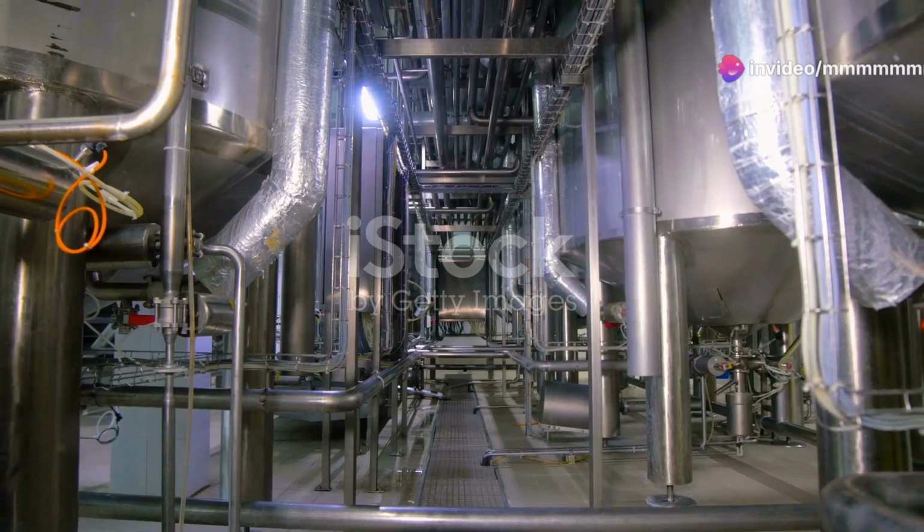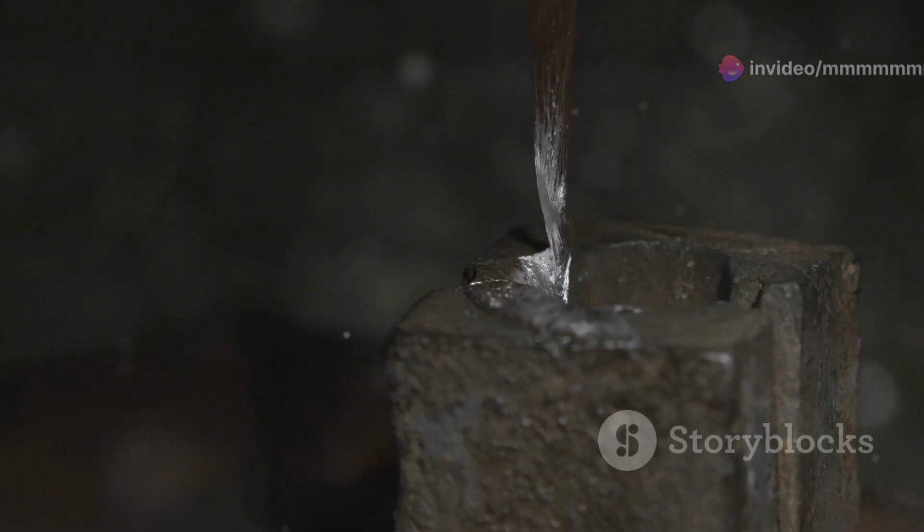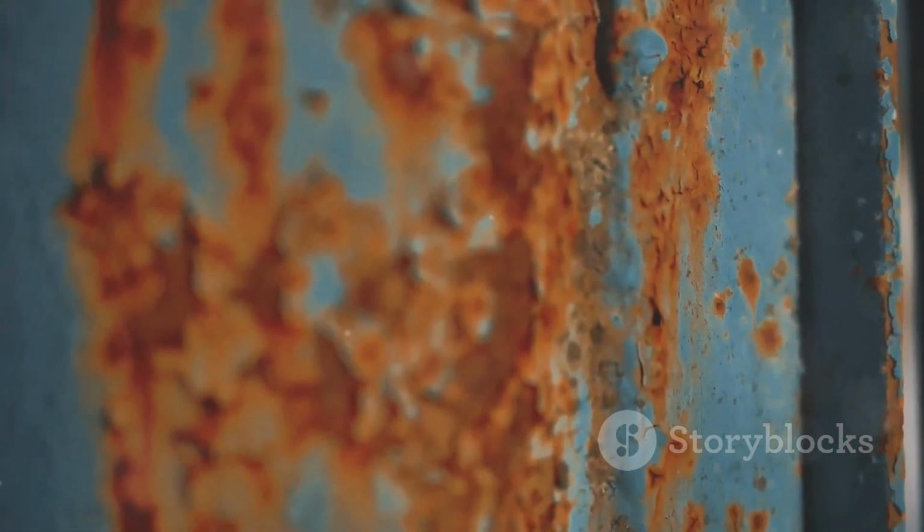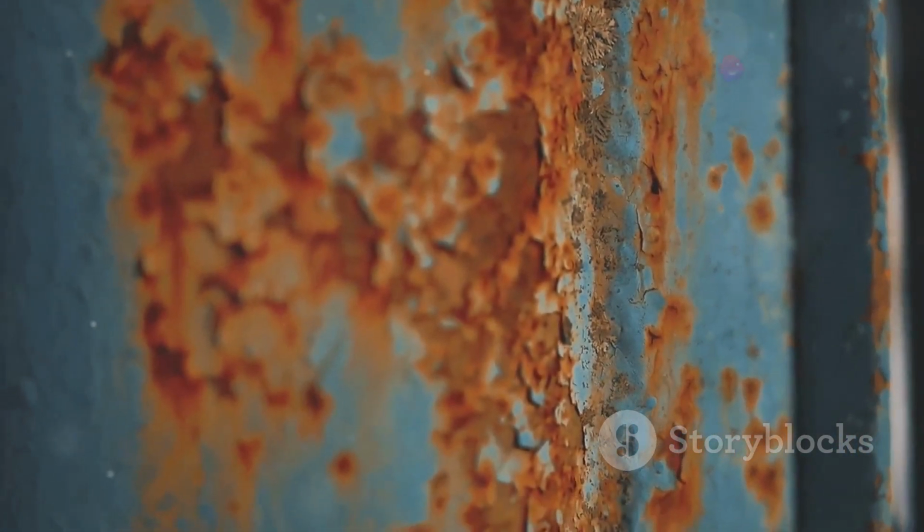Section 6. Liquid metal corrosion. Now let's dive into another type of corrosion: liquid metal corrosion. This happens when a liquid metal like mercury comes into contact with a solid metal. The liquid metal can dissolve the solid metal, weakening it over time.